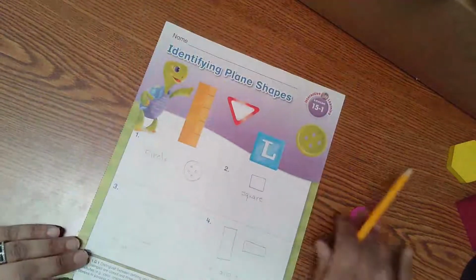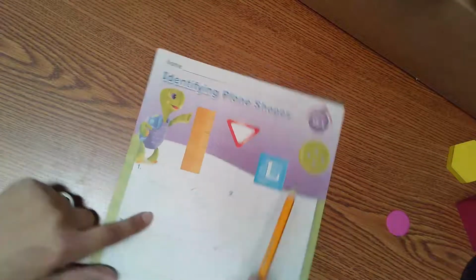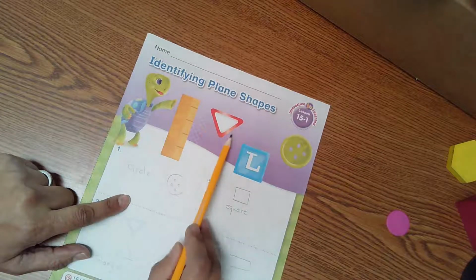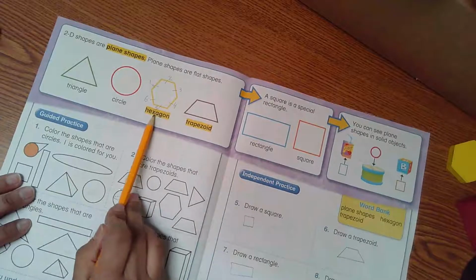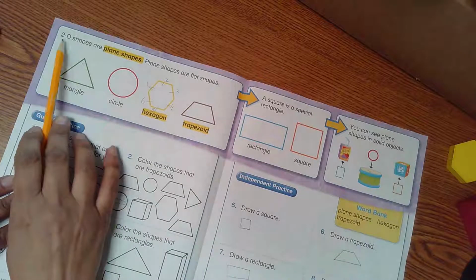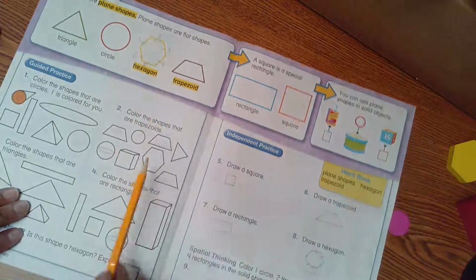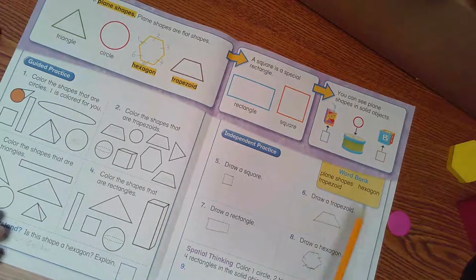All right? Okay. So as we see, we learned today about identifying plane shapes. We know the circle like a button. We know square like the blocks. We know triangle like the yield sign, and we know a rectangle like a ruler. We also learned two new shapes. Hexagon has 6 sides, and trapezoid. So we learn about the plane shapes, and plane shapes are flat shapes. Plane shapes, hexagons, trapezoid.